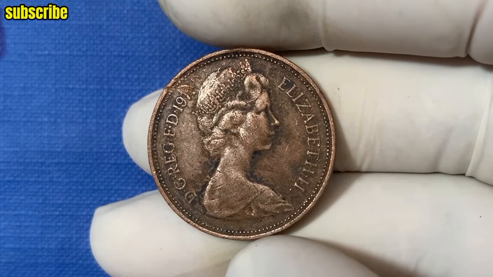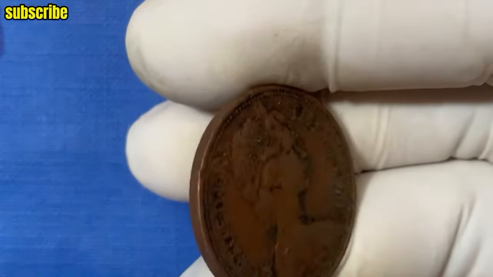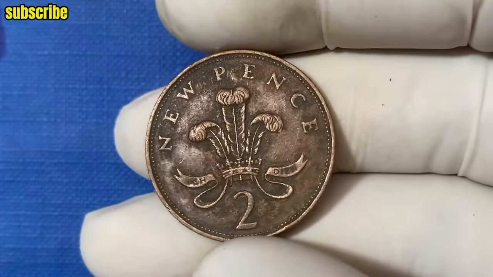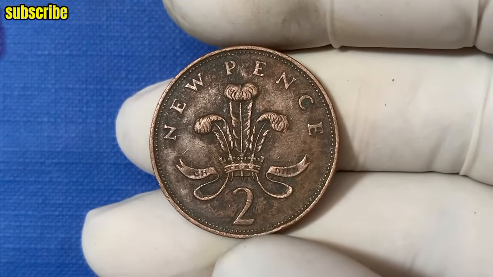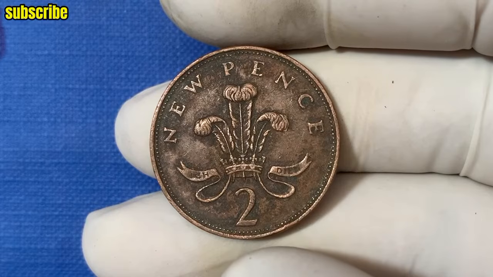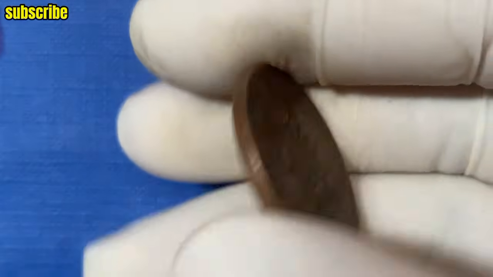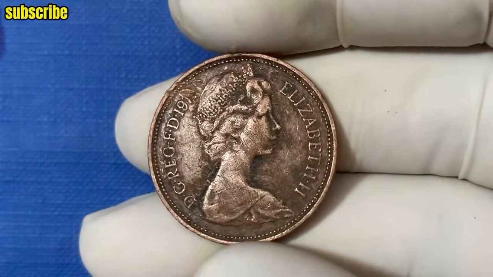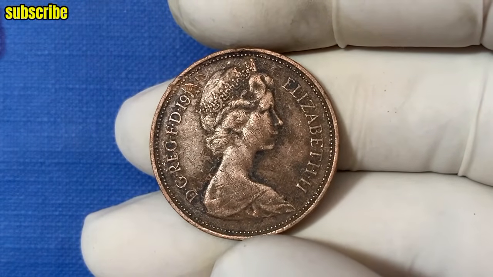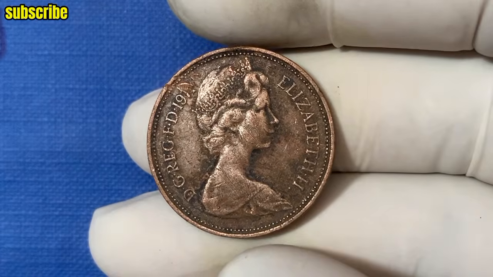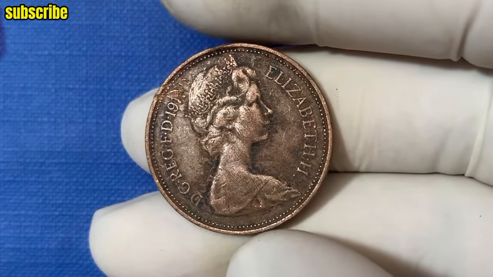Flip the coin over to the reverse side, and you'll find a design created by the talented Christopher Ironside, a name well known in the world of British coinage. Here, we see the badge of the Prince of Wales, a coronet of feathers encircled by a ribbon bearing the German motto, Ich dien, which means, I serve. It's a timeless and elegant design that symbolizes loyalty and duty, two values closely tied to the British monarchy.